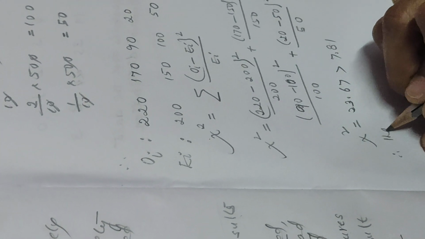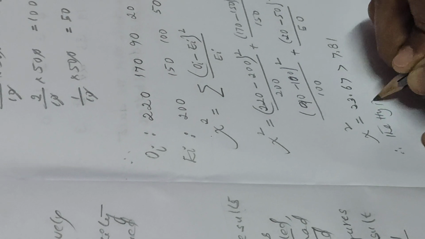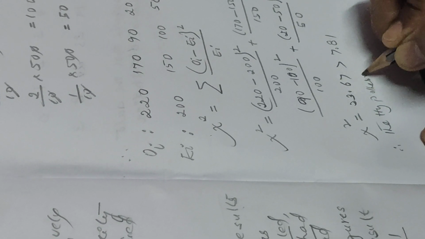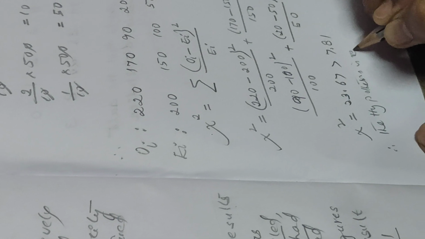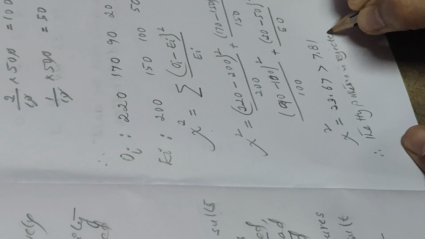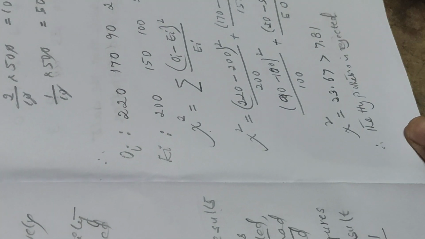Therefore the hypothesis is rejected. So I'll do one more example.